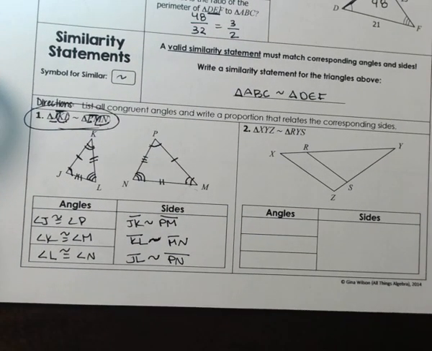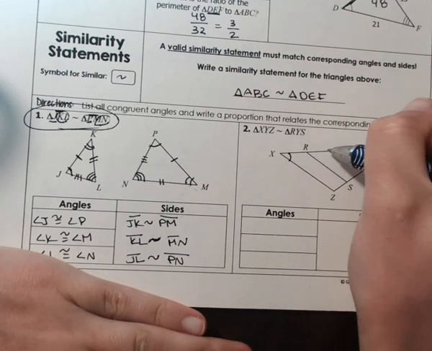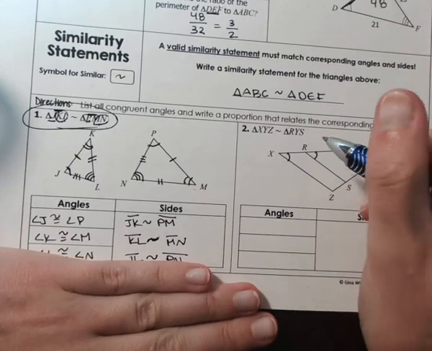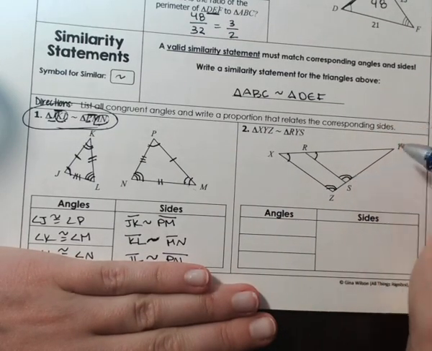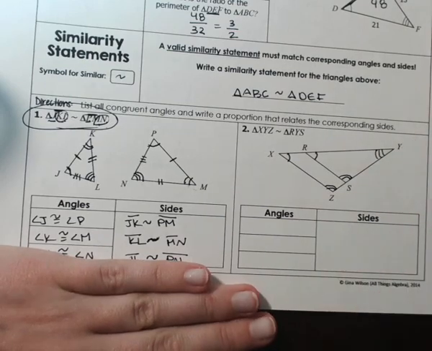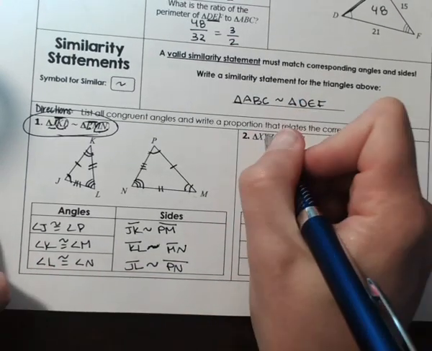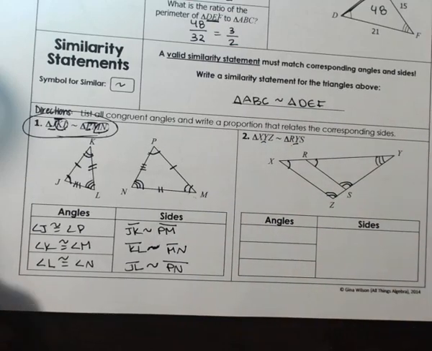All right, number 2. This one's a little bit easier, and we'll write this more as proportions. The angles do match up with each other. So angle X is congruent to angle R. Angle Z is congruent to angle S. And then obviously angle Y is congruent to angle Y. Angle Y is in both of them.